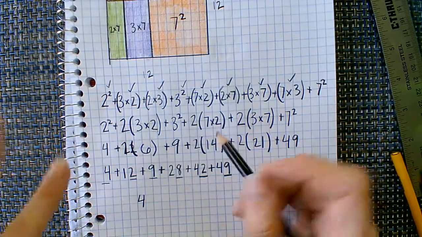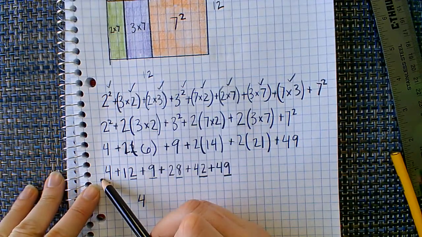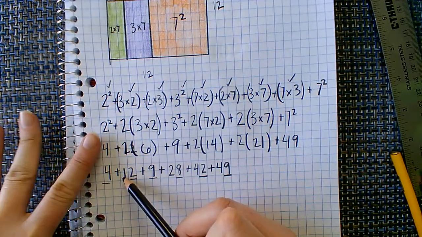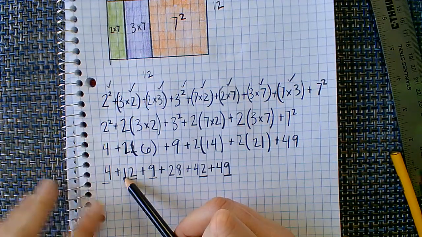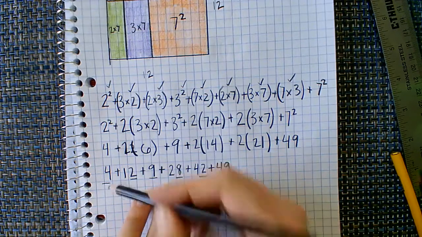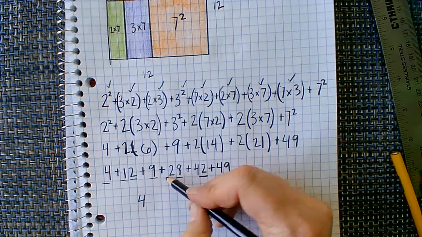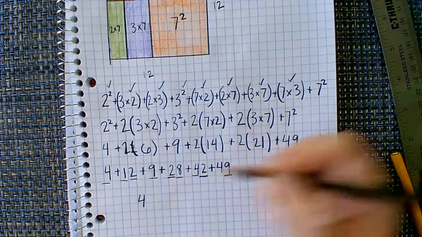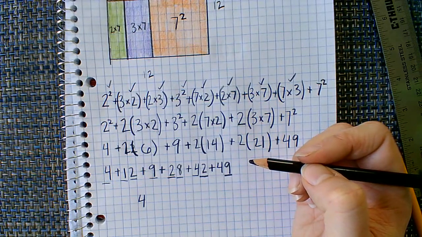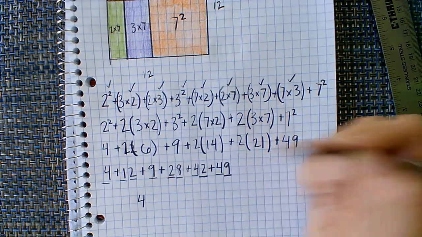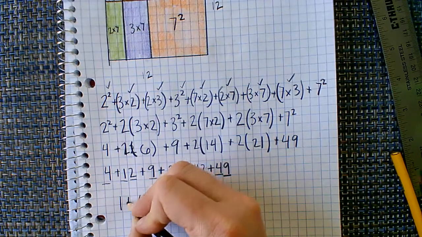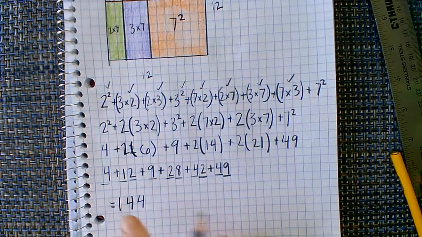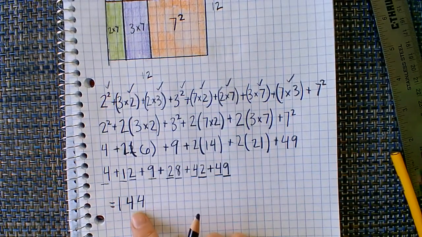That's to the tens. No numbers in the tens place here. 3 plus 1 is 4, plus 2 is 6, plus 4 is 10, plus 4 is 14. So the answer I got here is 144.